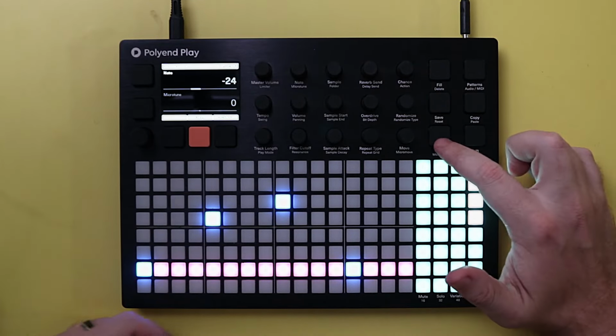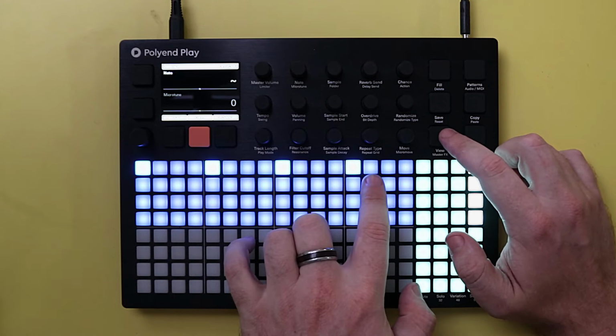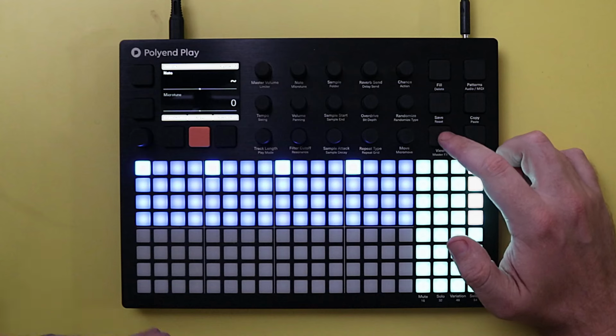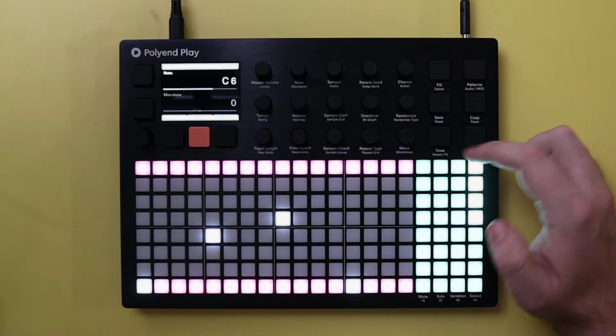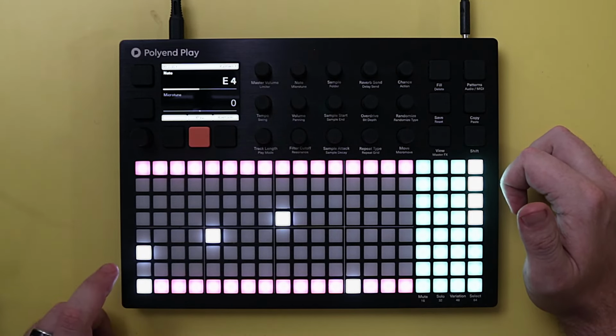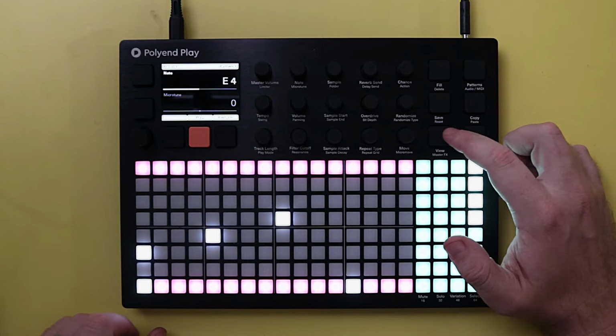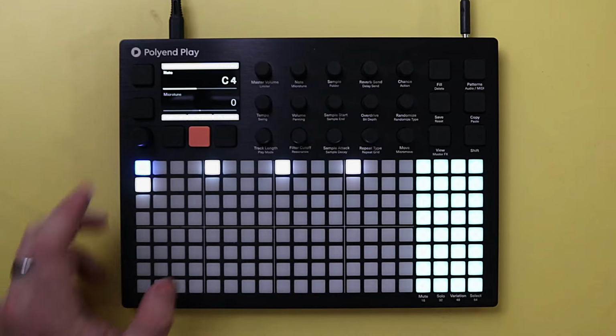If we were to just jump out of this view to see what the Polyend's done, it's put it all in this row up the top. So it makes it really nice to organize it. But when we start stacking sounds, it's just a little thing to consider. If I put a note like that, that would be C and that would be E. We'll go back into the view. If I hold this one, we can see it's an E, this one's a C.